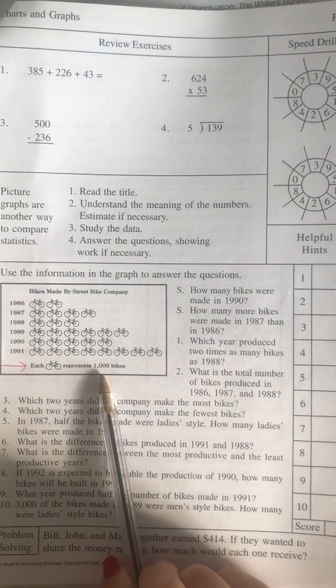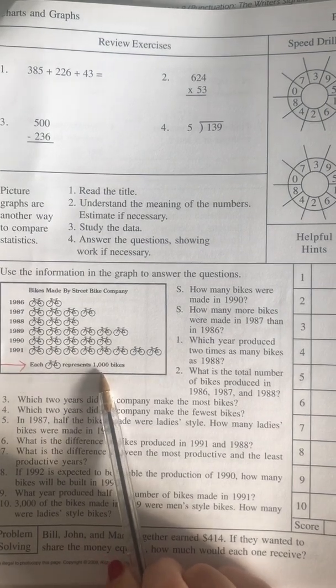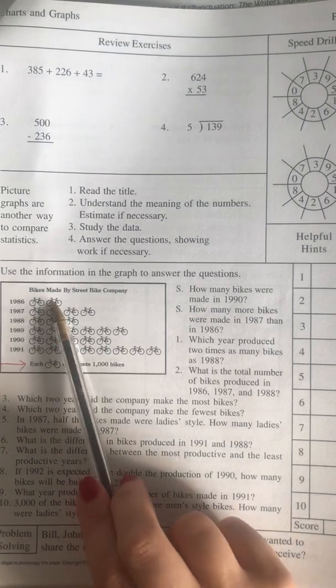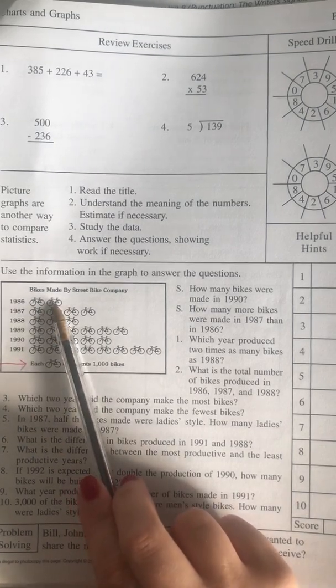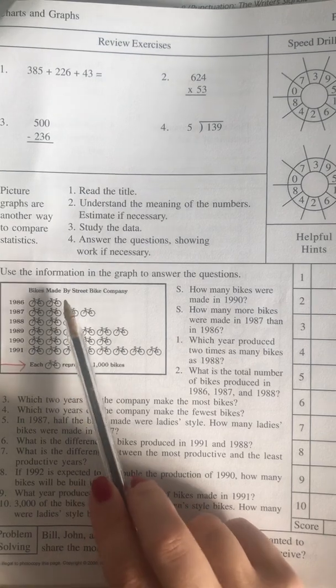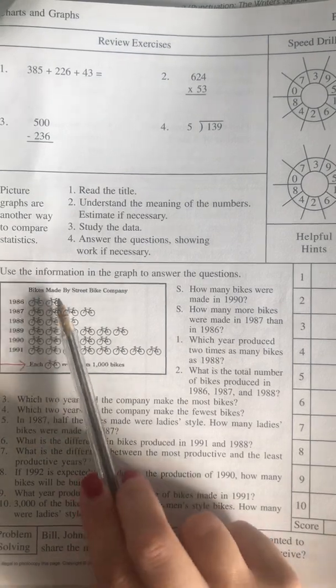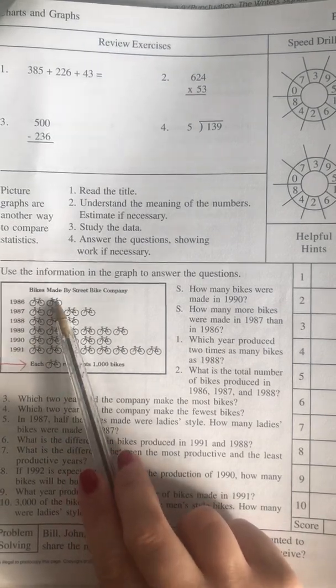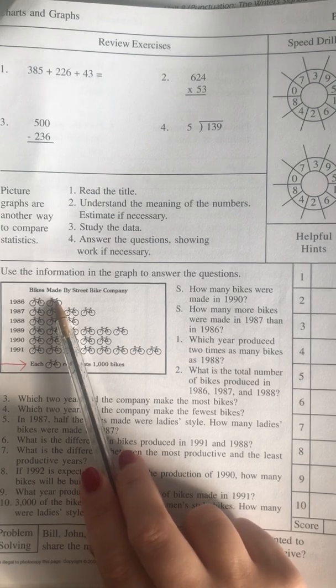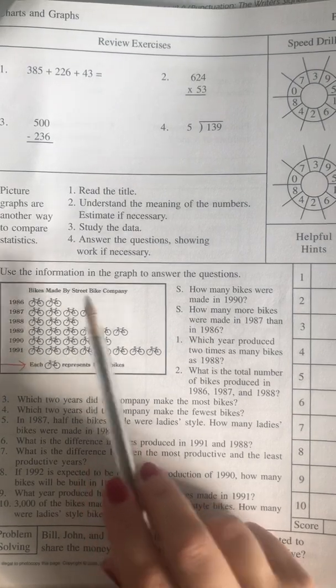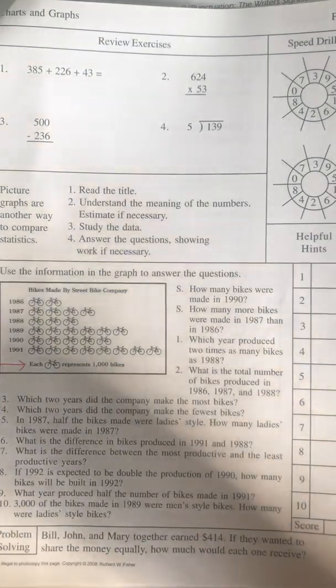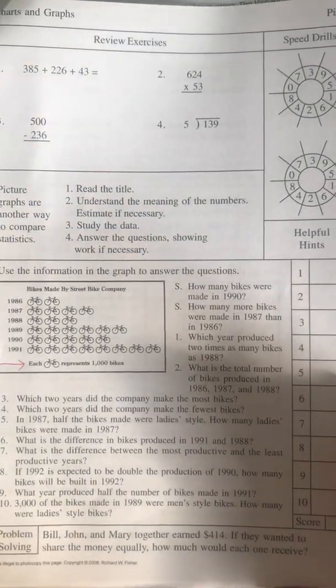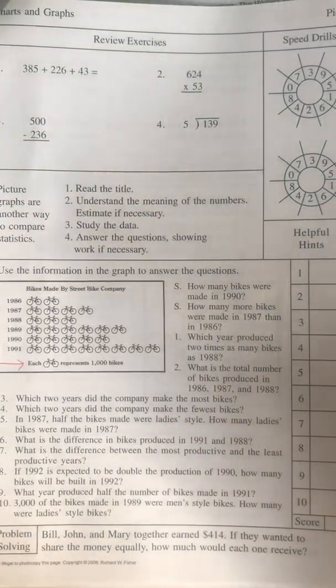So we would know that no, in 1986 there weren't only 2 bikes made. That would not be likely. But we know that 2,000 bikes were made because each bike equals 1,000. So this is a great example of showing why it's important to interpret all of the numbers and all of the information before we start our questions.